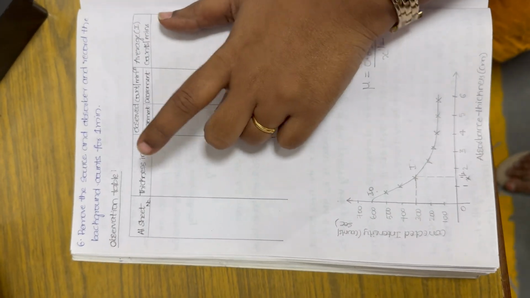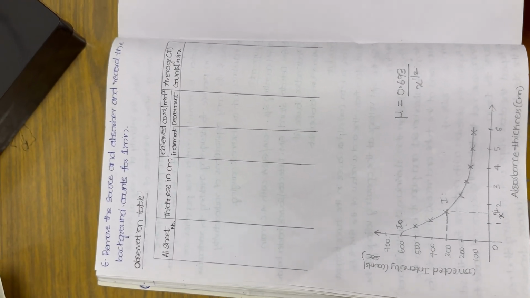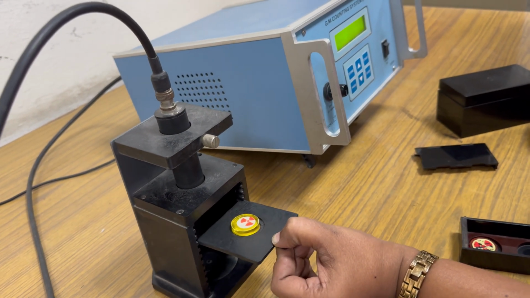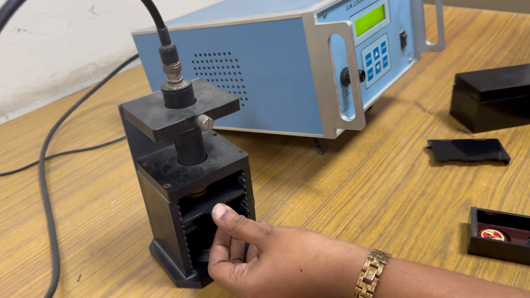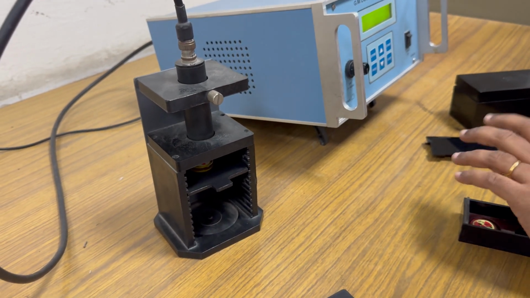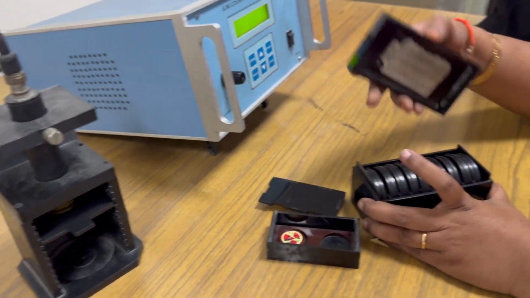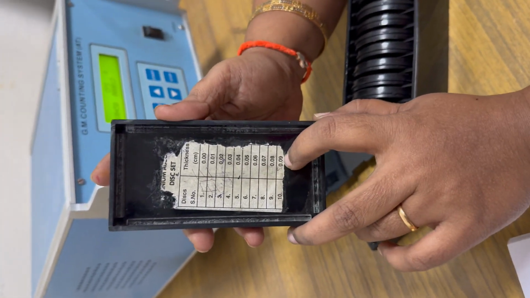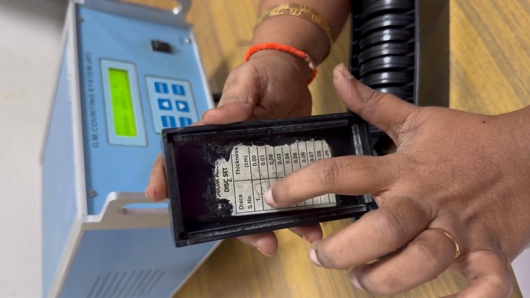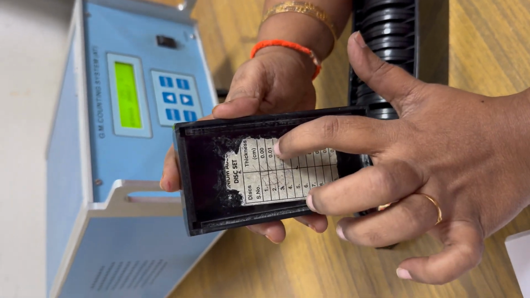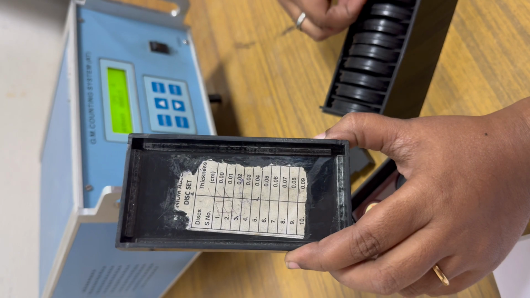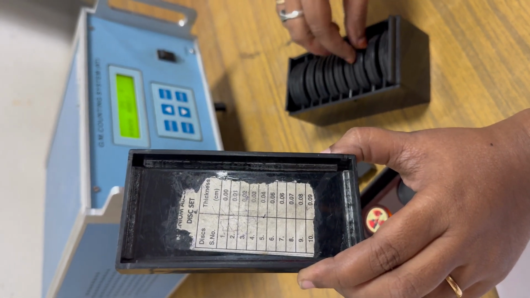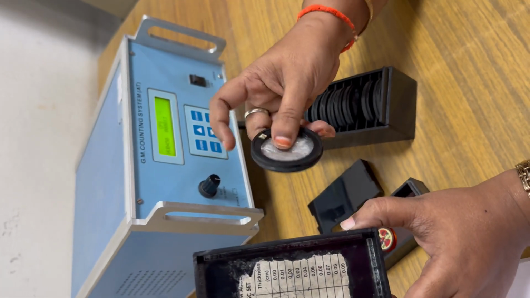Here, thickness. Here the source we have to fix at the 4th slot. Here the source must be fixed. Okay, but the thickness will be getting varied. Here they have given the thickness, disc number, and that disc thickness. So the first one 0, the second disc 0, 1. So here in our lab, from the third disc it is available. Okay, see, the third one.